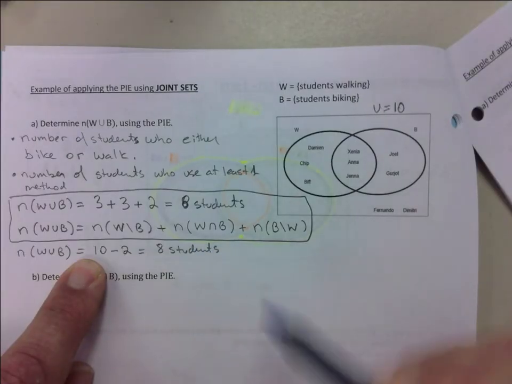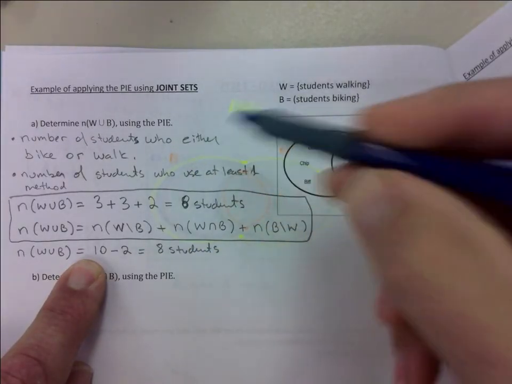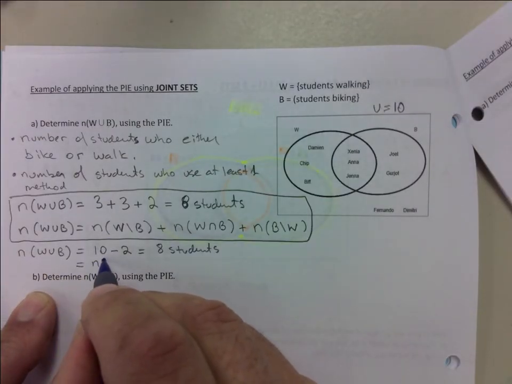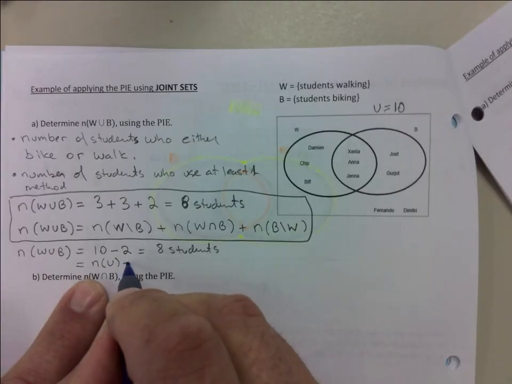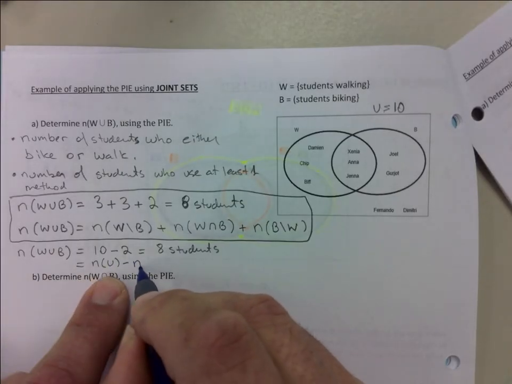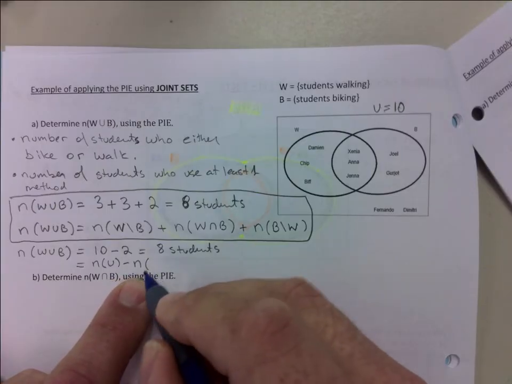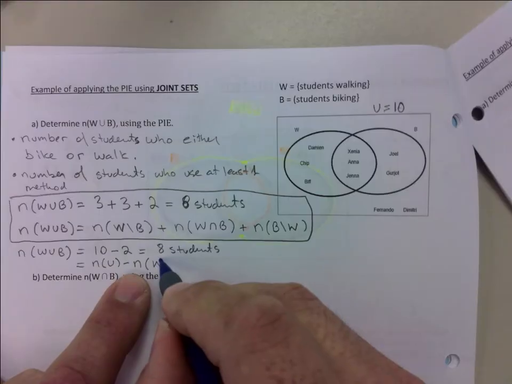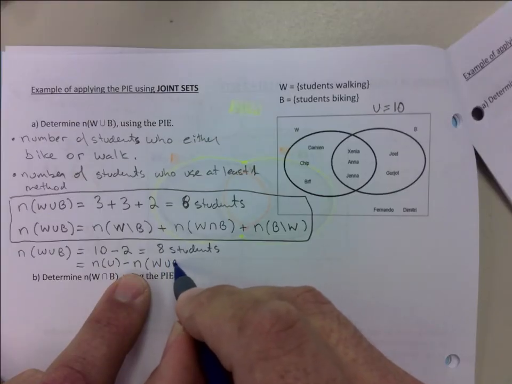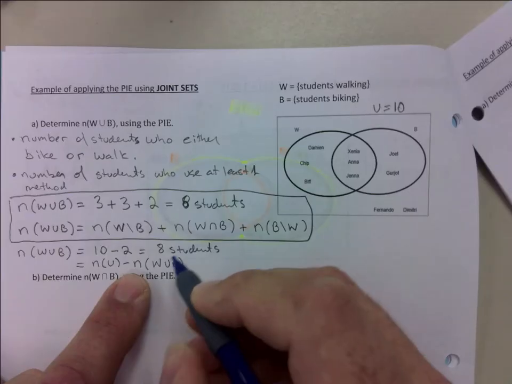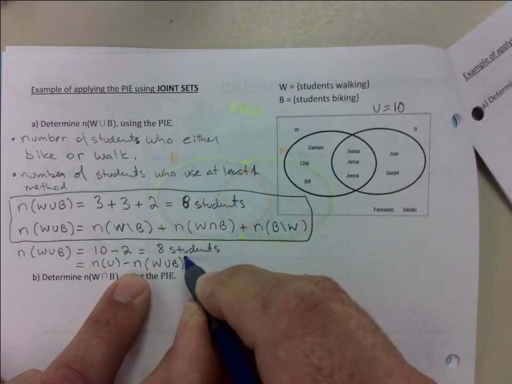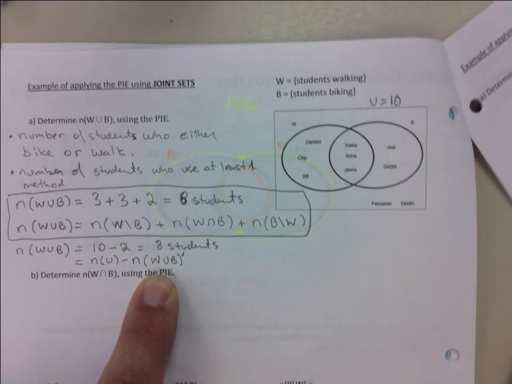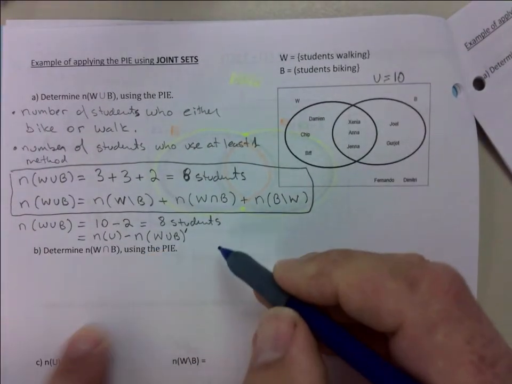I used up way too much space with these statements up here, guys. Sorry, I made a mistake. So what I've used here is the universal, and I took away, how do you refer to the outliers again in this case? W or B, and I'm going to put a little tick there. These are the outliers. Okay, that is another method.